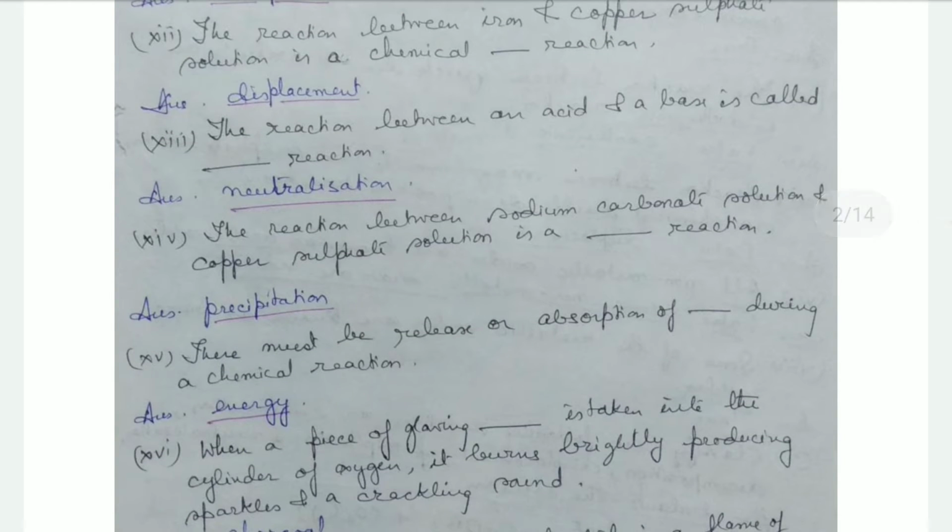The reaction between sodium carbonate solution and copper sulfate solution is a precipitation reaction because it is forming what? Sodium sulfate and carbonate. So this is a precipitation reaction. Then there must be a release or absorption of energy during a chemical reaction.